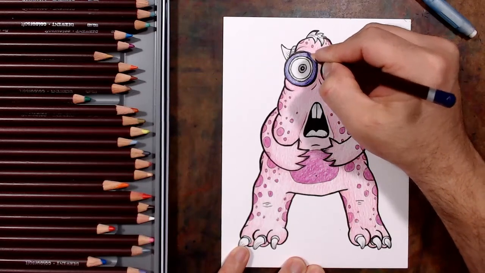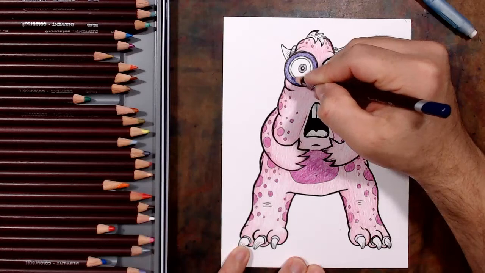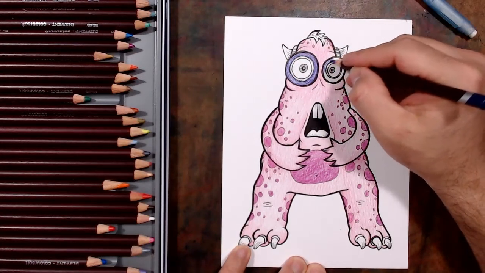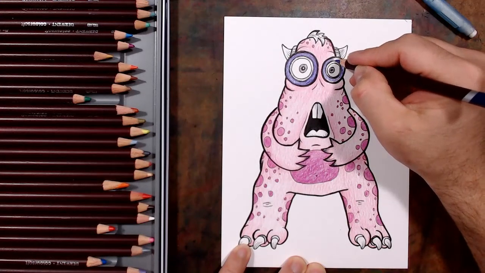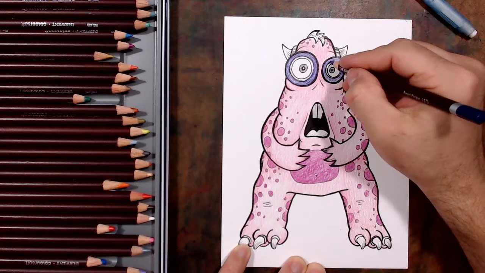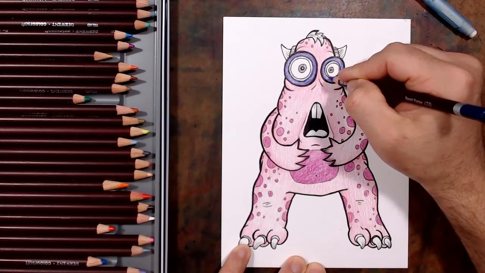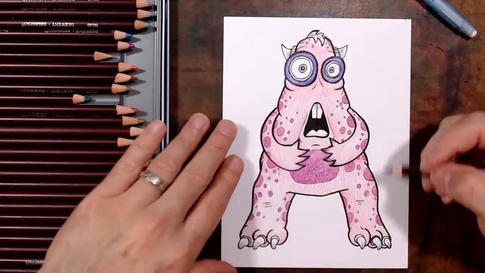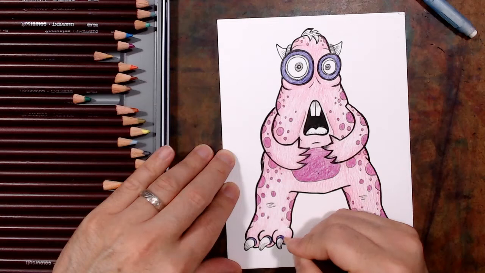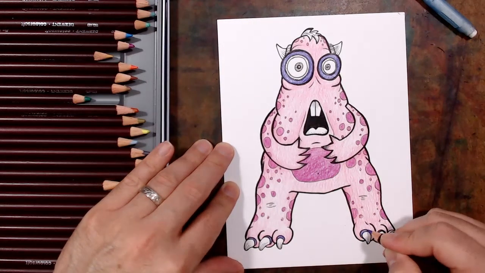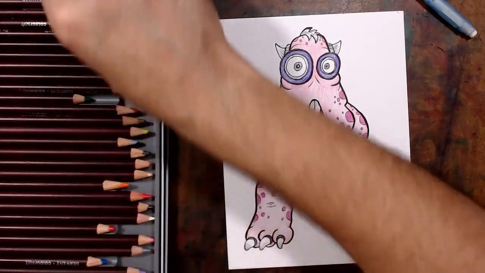I'm just going to try to make it a little bit darker around the edge, just to give it a little bit of a three-dimensional feel. Okay.